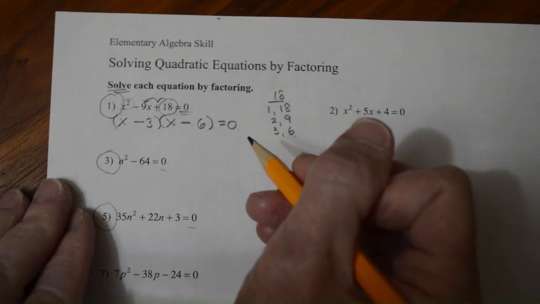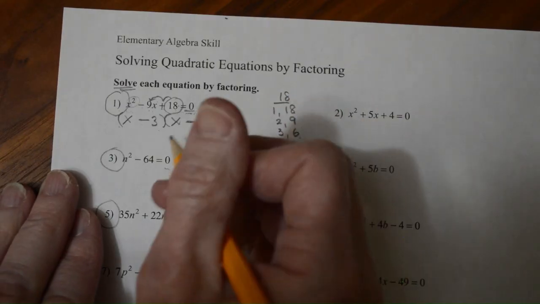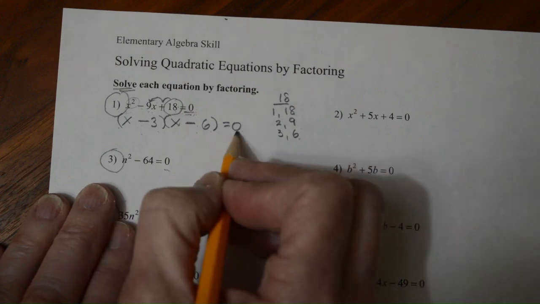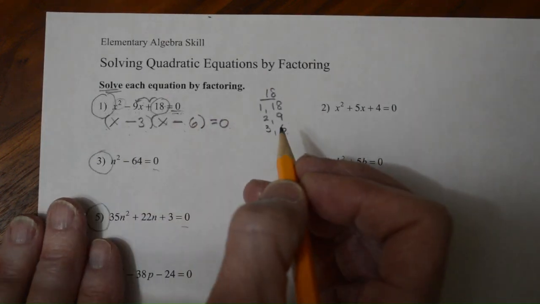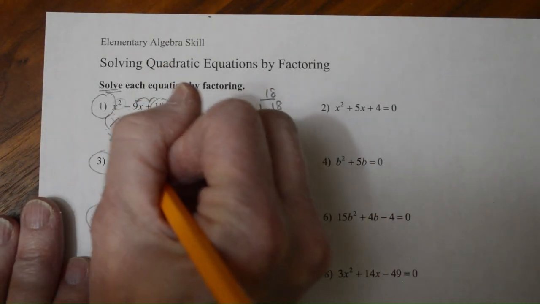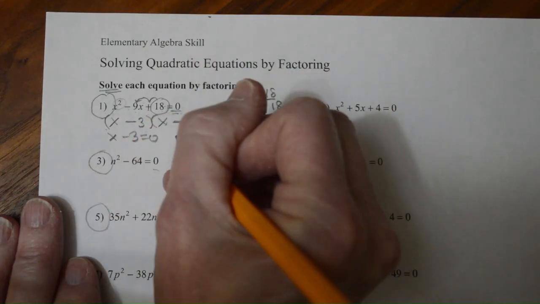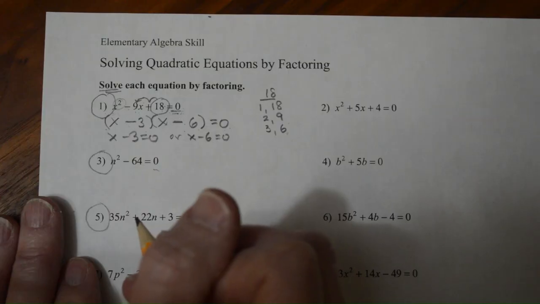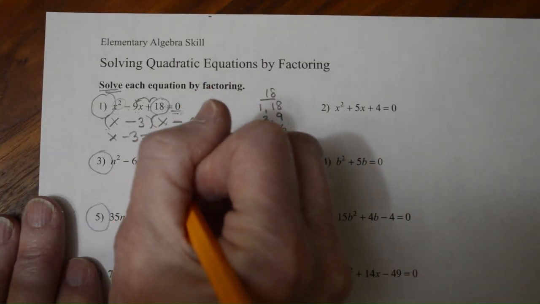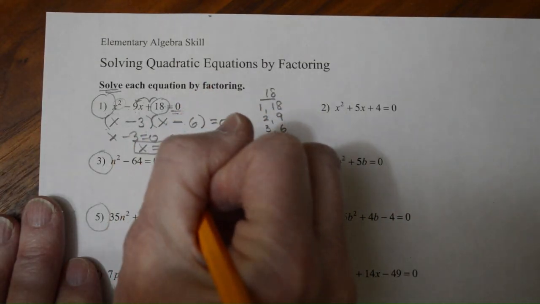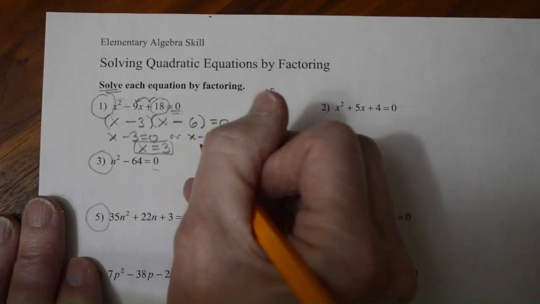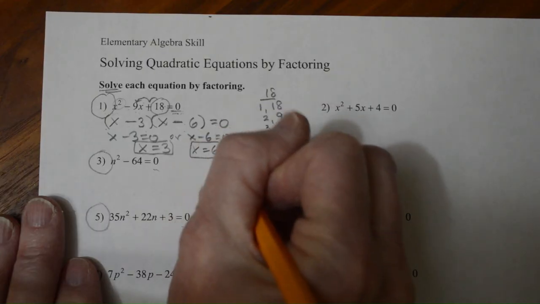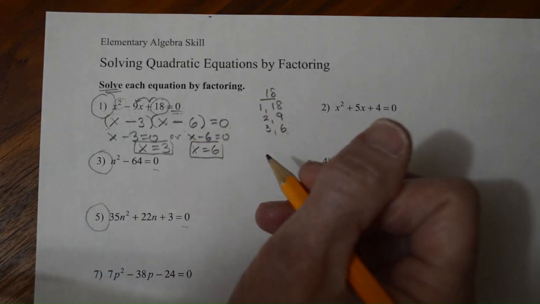All right, now just as we did in the example that we did just a second ago, I use that zero product principle. I have two things multiplied together to give me 0. That means one of them must be 0. So either x minus 3 is 0 or x minus 6 is 0. And when I do that, I'm going to get x equals 3. Again, I'm assuming this step is going to be easy for you. You're not going to need to write anything to do that. All right, and then x equals 6.